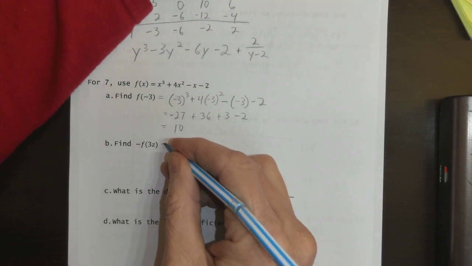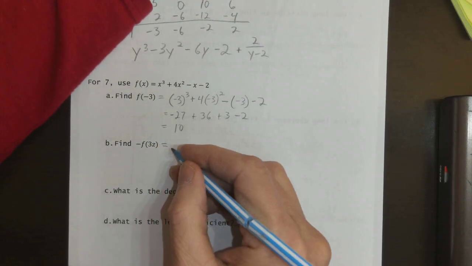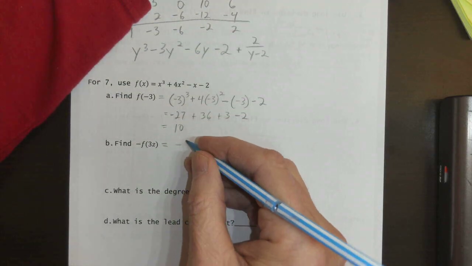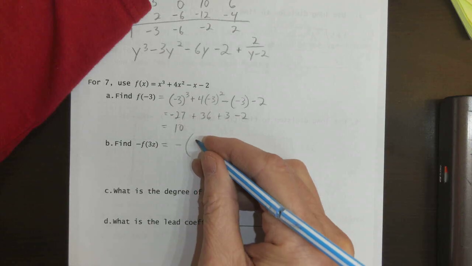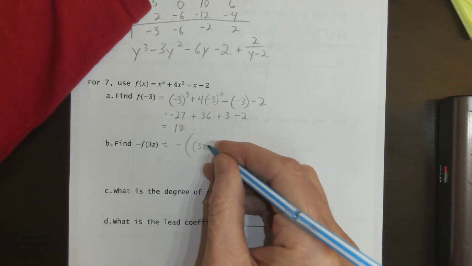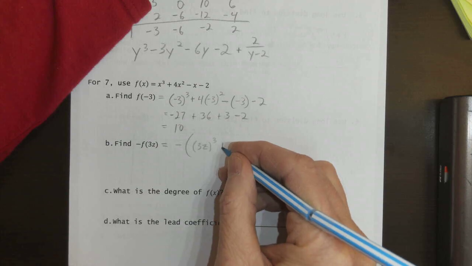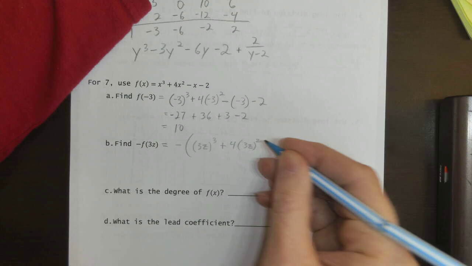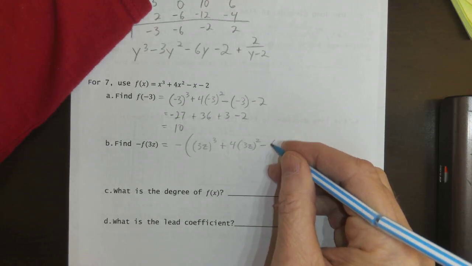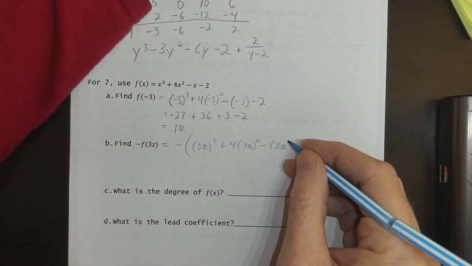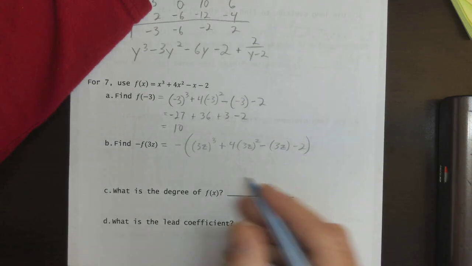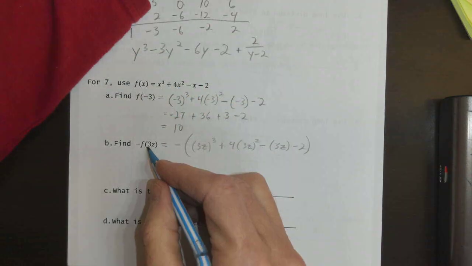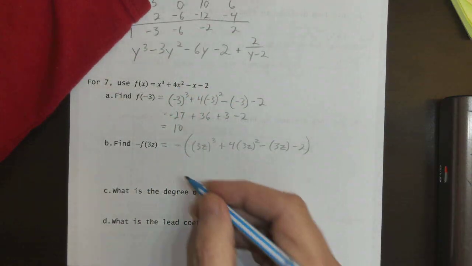Okay. Negative f of 3z. So z is going to kind of be in the answer here, I have a feeling. I'll put a negative here. And then I'm going to put 3z to the third plus 4 times 3z squared minus 3z minus 2. I replaced all the x's up here with 3z because we're finding f of 3z. I also have this negative out here I need to think about.